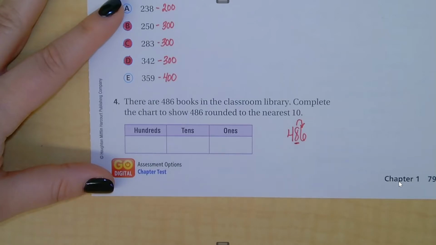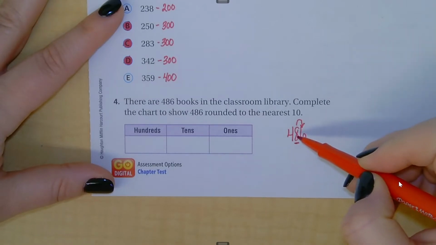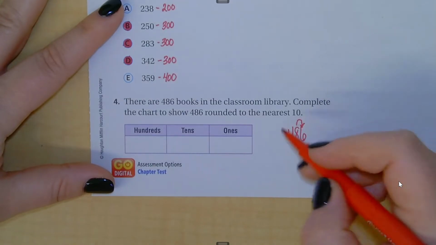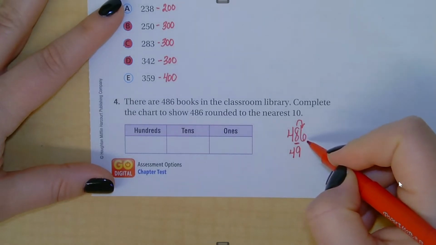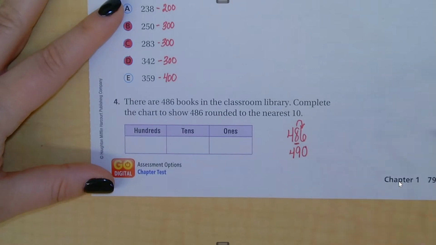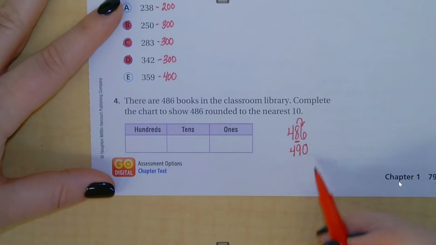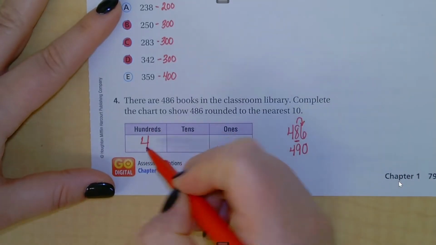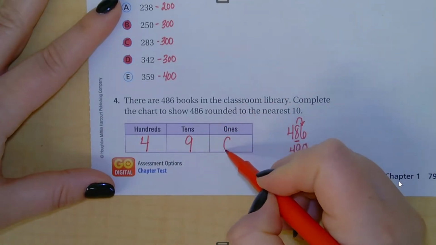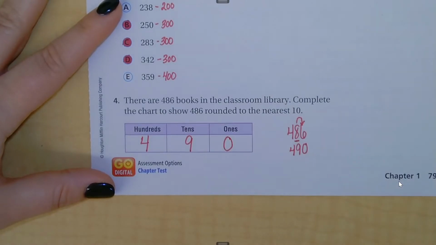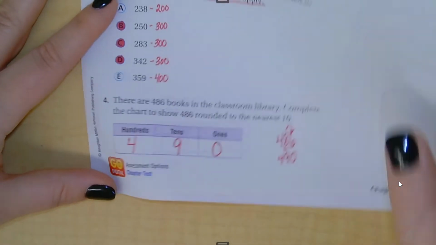Well, 5 or more, raise the score. So that means our 8 needs to go up to 9. And we know everything following that place value turns to 0. So 490 has 4 hundreds, 9 tens, and 0 ones. If you did not write it this way, please erase and correct. All right, let's flip it over.